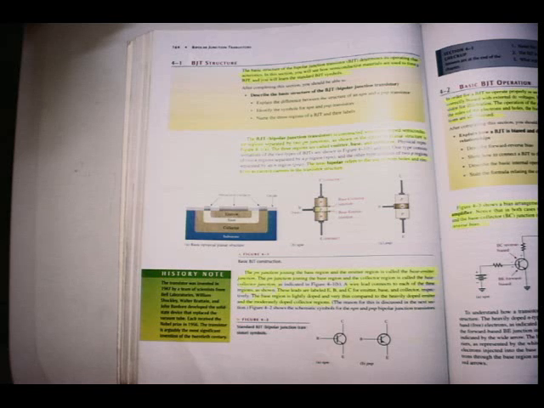A wire lead connects to each of the 3 regions as shown. These leads are labeled E, B, and C for emitter, base, and collector, as we've seen in that figure. The base region, this is very important, please underline this. The base region is lightly doped and very thin compared to the heavily doped emitter and moderately doped collector regions. We will discuss the reason for that just now. So keep that in mind, that is very important.